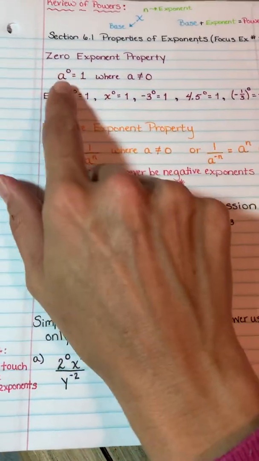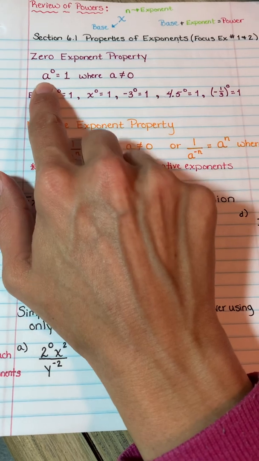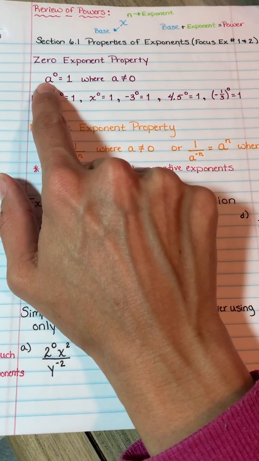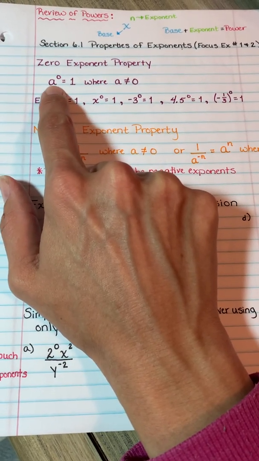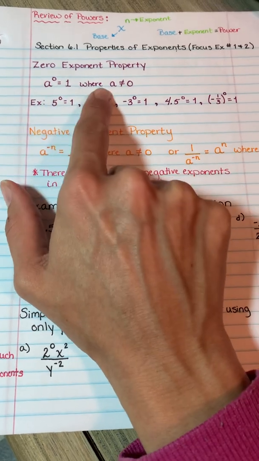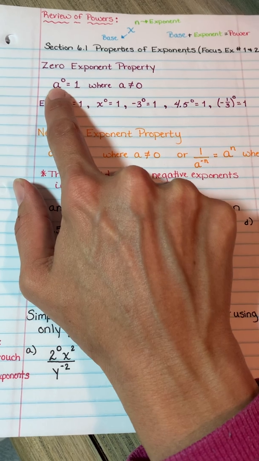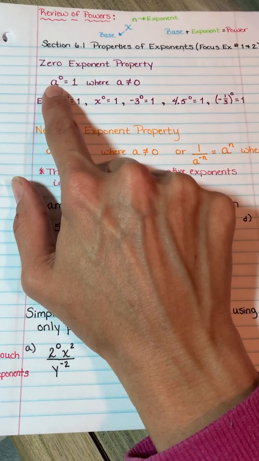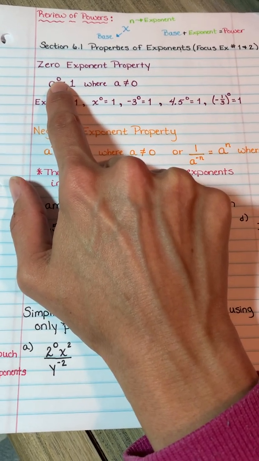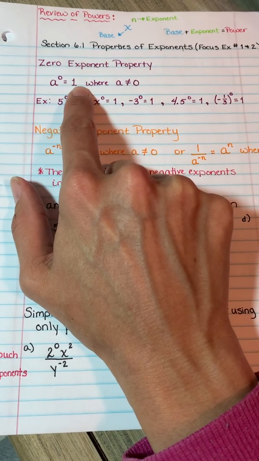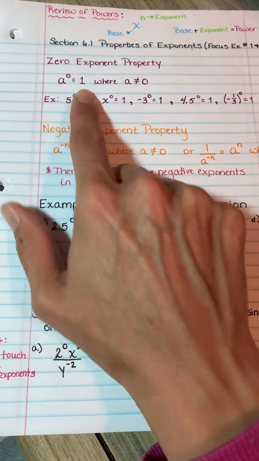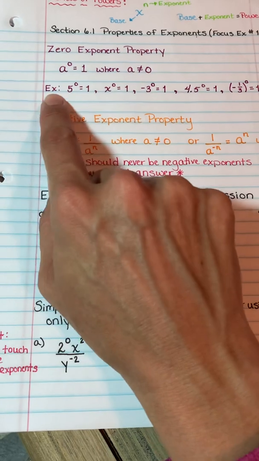Okay, and the zero exponent property states that anything to the zero, so we can have the base of a, as long as a is not 0. So that's key. This cannot be 0. So we have a base raised to a 0 exponent, that is going to equal 1. So anything to the 0 is 1. And here's several examples of that.